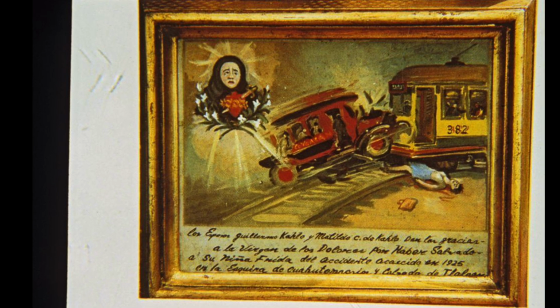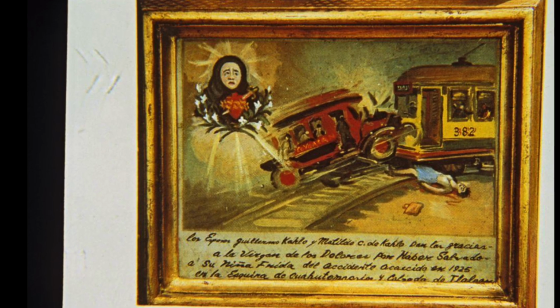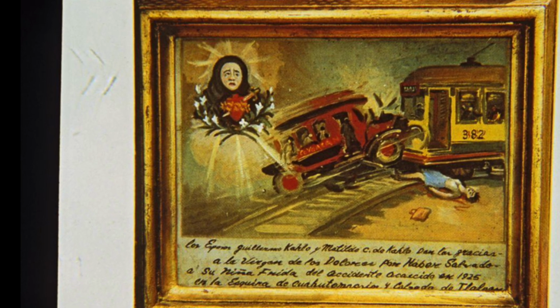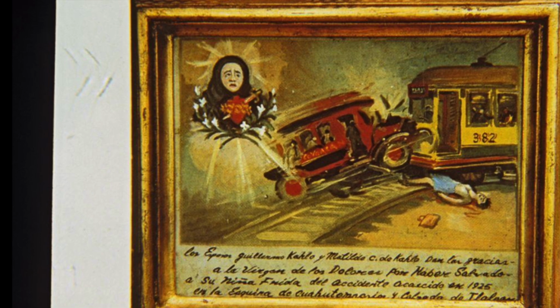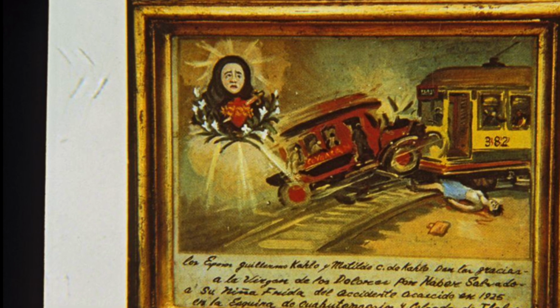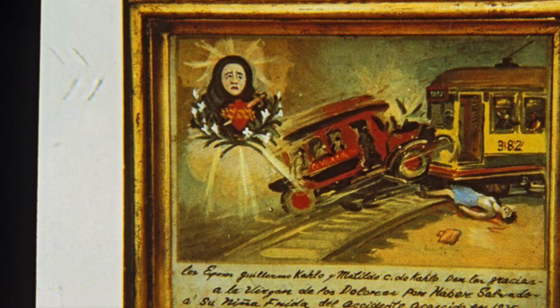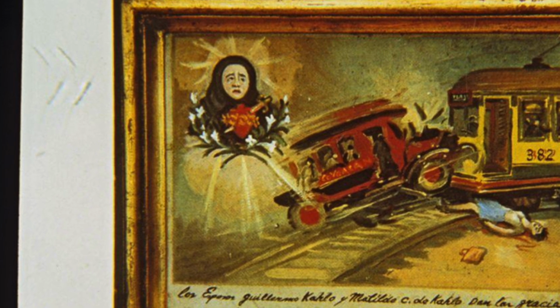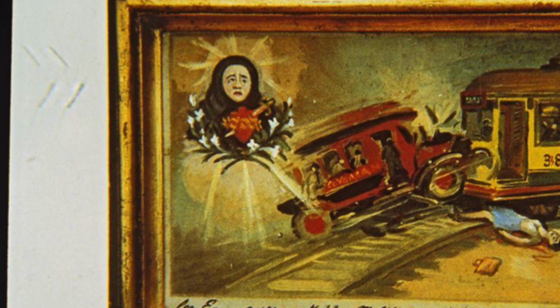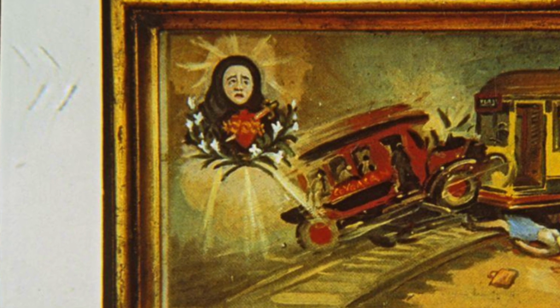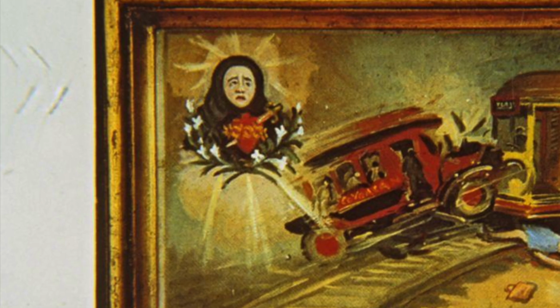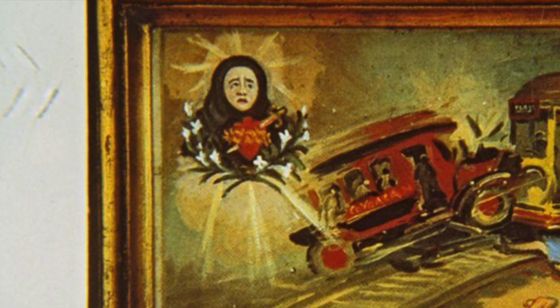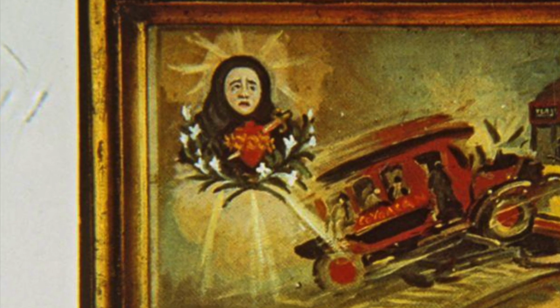So this is an example of the Milagro that Frida Kahlo's parents either made or commissioned after she had survived her accident with the trolley car. And here we see the Virgin of Sorrows up in the upper left corner. And we see here the heart is pronounced. She's got this face full of sorrow and the single sword.